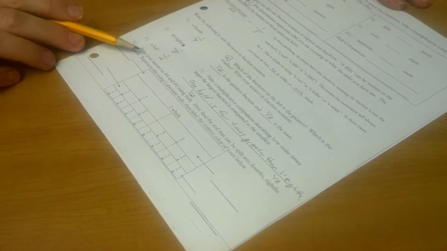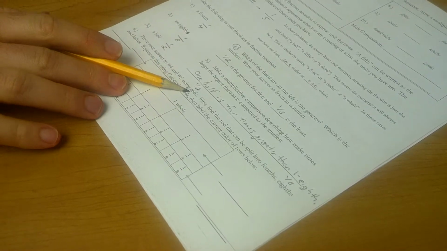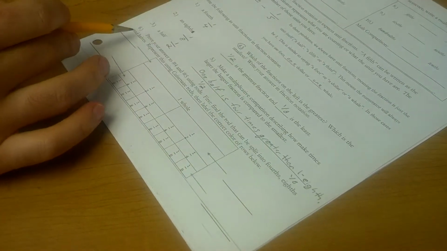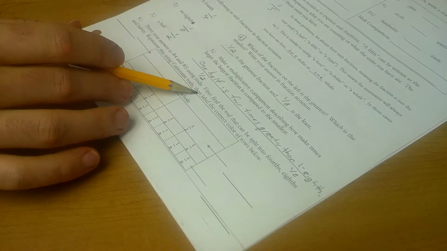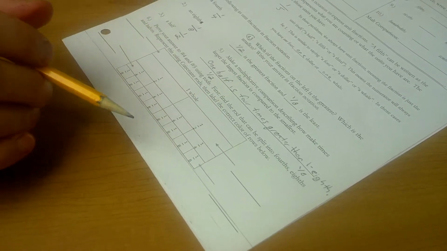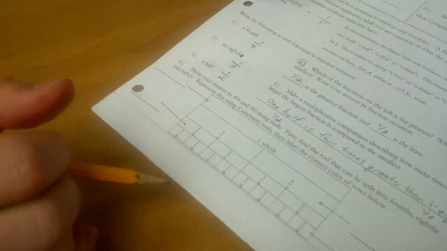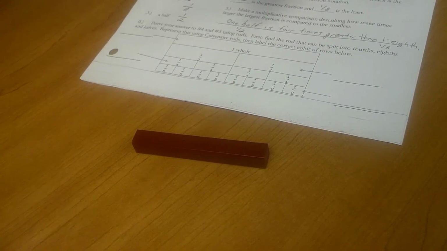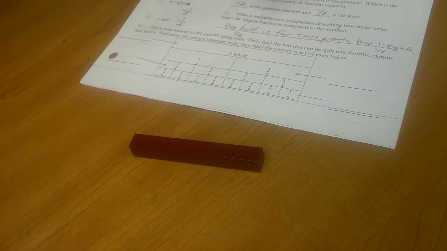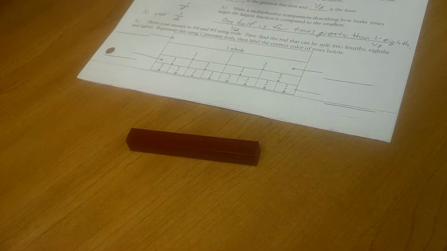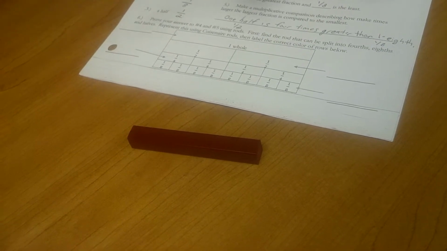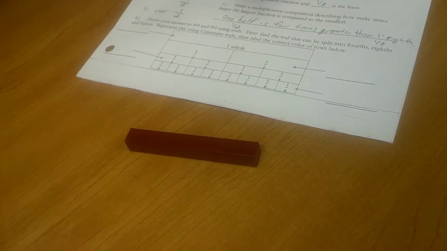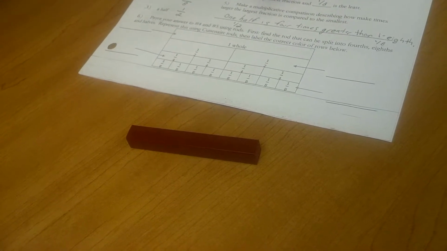Number 6 says, prove your answer to number 4 and 5 using rods. First, find the rod that can be split into fourths, eighths, and halves. Represent this using Cuisenaire rods, then label the correct color of the rods below. The hint I'm going to give you is to start with the brown rod. You are able to split the brown rod in half, in fourths, and in eighths. You're going to be able to see the size of these fractions using the Cuisenaire rods. I want you to line up halves, fourths, and eighths below, and that should help you see how 1/2 is so much larger than 1/8. Go ahead and do that now and then come back.